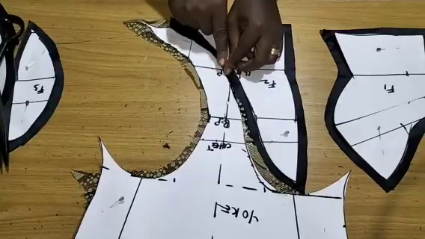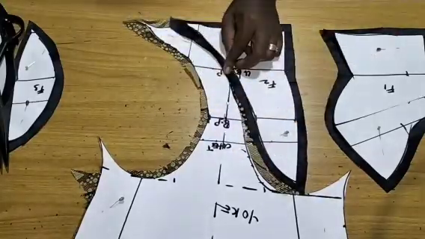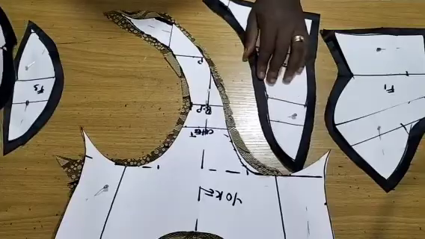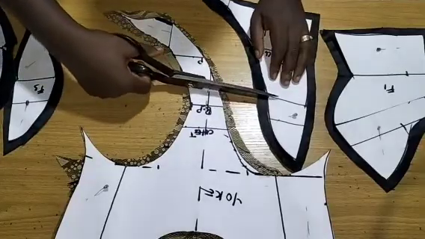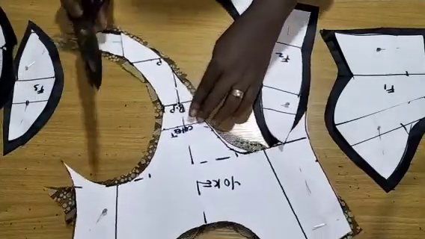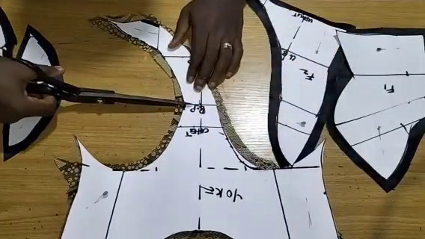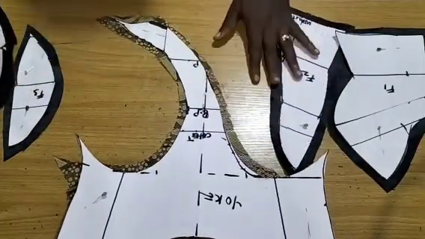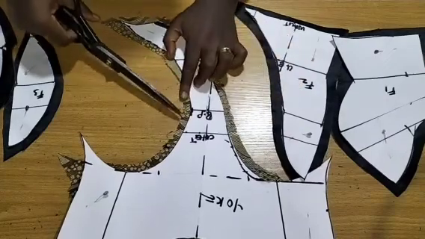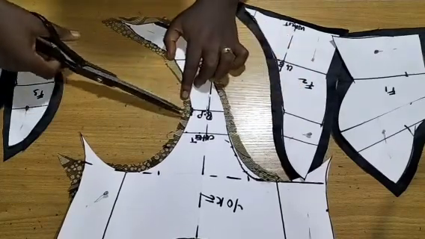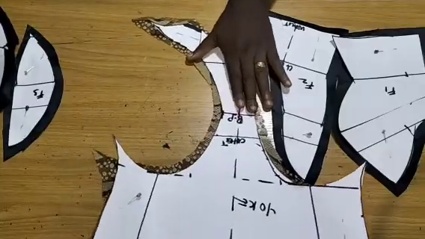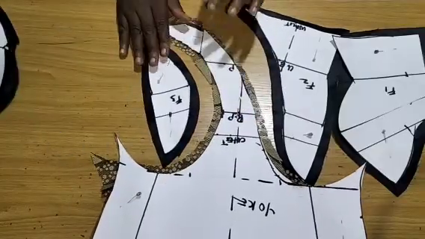I'll make sure I match it here before I sew all the way. You can also make a notch at the bust point. All these notches are very important. If you miss them, you might miss the sewing of this dress. So I've made sure I notch, then I'll come over to this part.